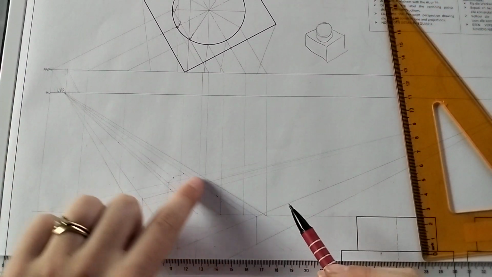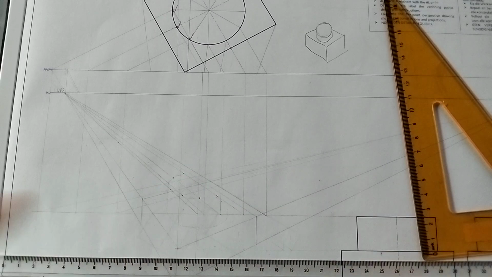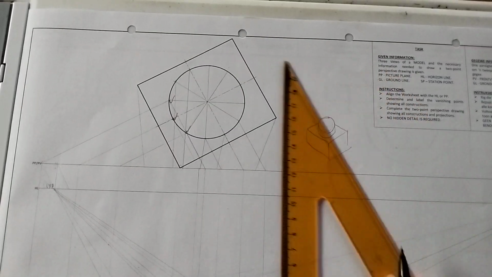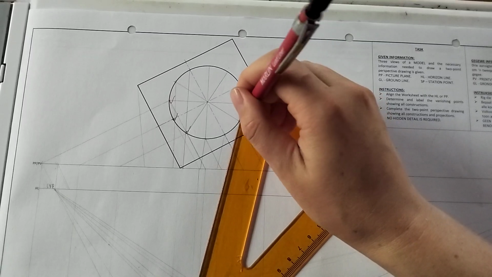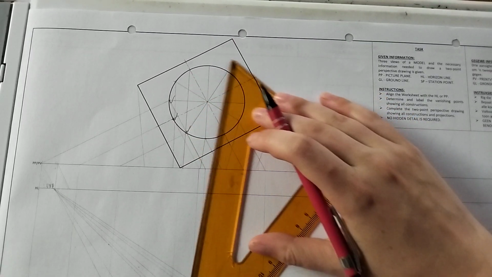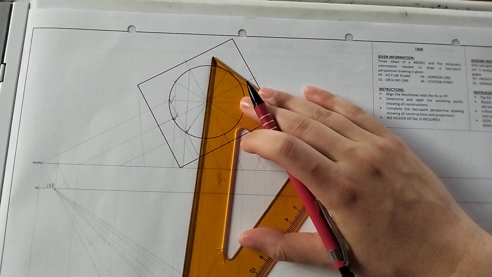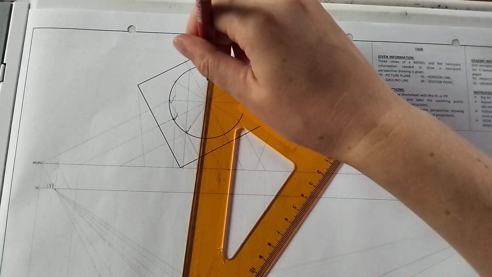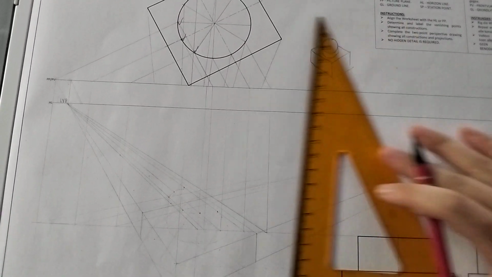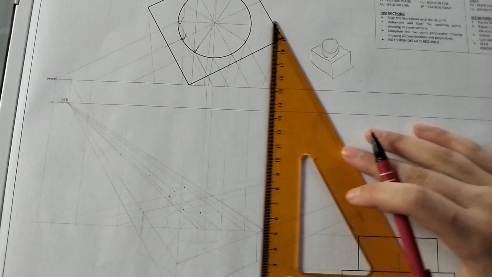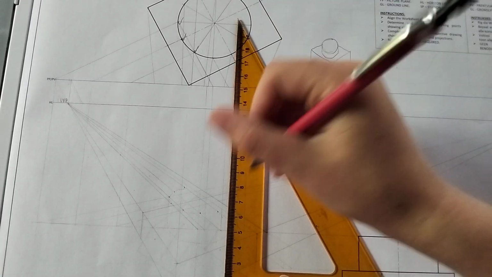Okay, so I know there must be 2 points on this line, so I'm just taking again this one to the standing point, and that one at the back also just to my standing point. Okay, and where they come down on this line, which I just drew, that will be the 2 marks on the line.